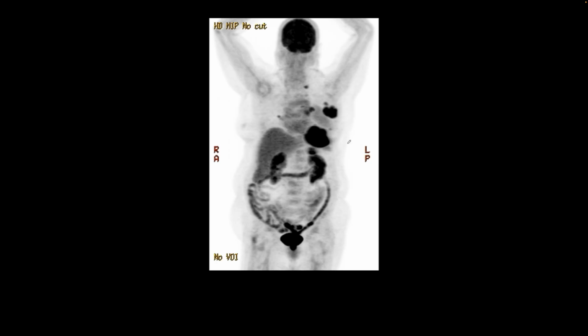whole body FDG PET CT. This is their breast tumor with some internal mammary metastatic nodes, left axillary nodes, and a focus in the left supraclavicular region that was a metastatic lymph node.